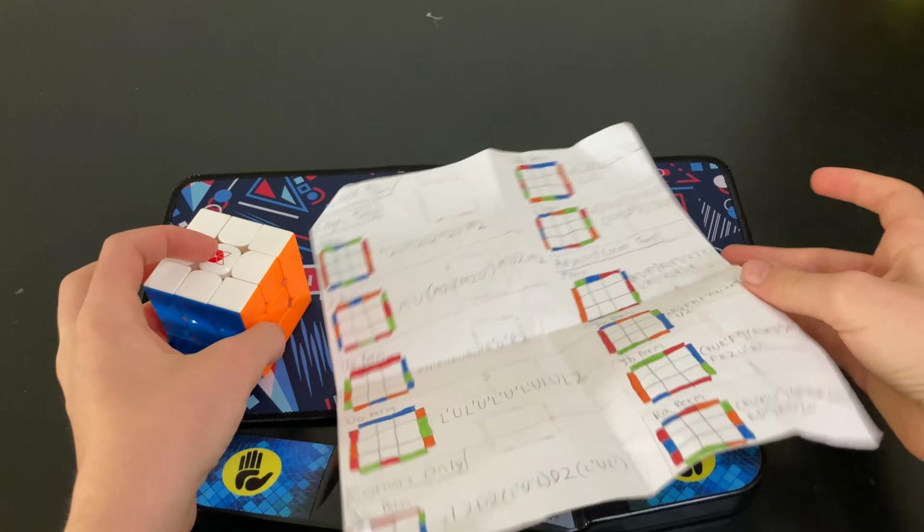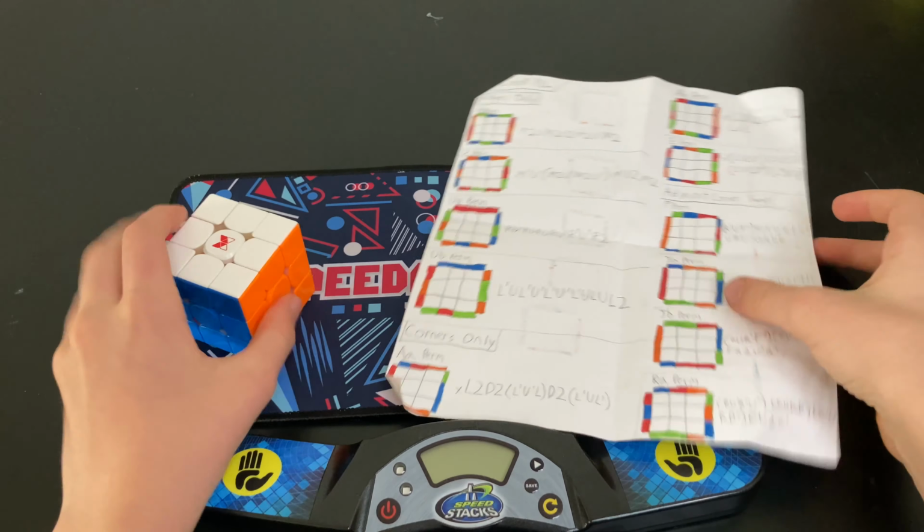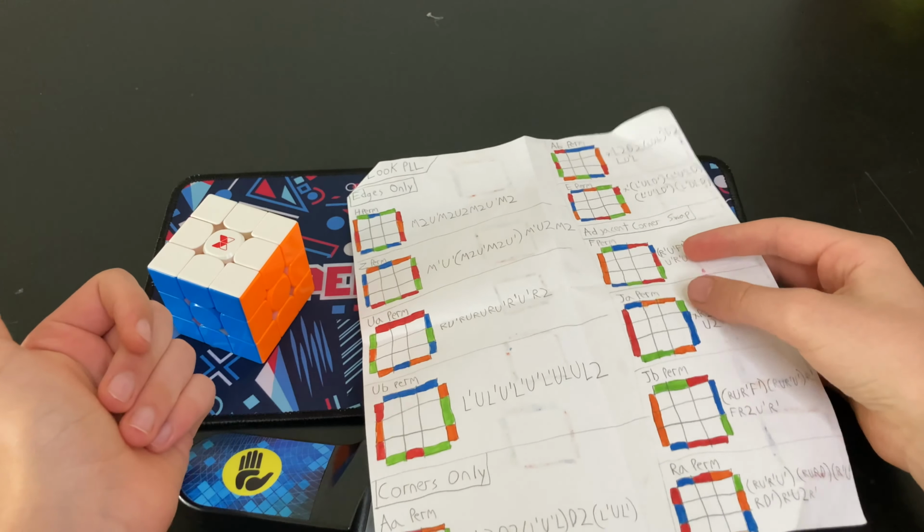So let's just say you want to learn the R perm or something. I don't know, just anything really. You can just pick up the sheet. You'll have it in front of you.